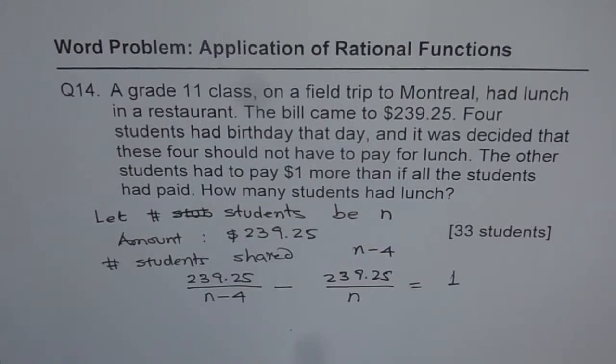So that means there are 2 different conditions. If all paid, the cost was total amount by all numbers. Lesser paid, total amount by lesser number. Of course, lesser when they pay extra. And how much extra? $1 in this case gives you the equation. Solve it and get the answer. Don't forget to write down clear answer here. Number of students were, in this case, it should be 33. Check it out. Thank you and all the best.